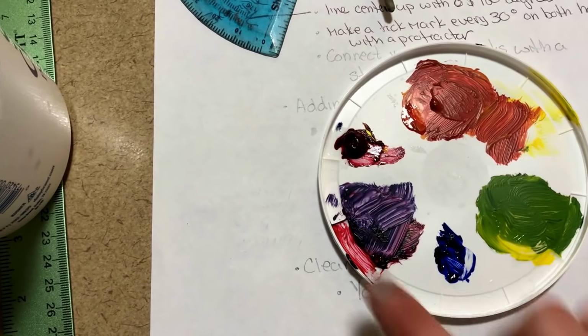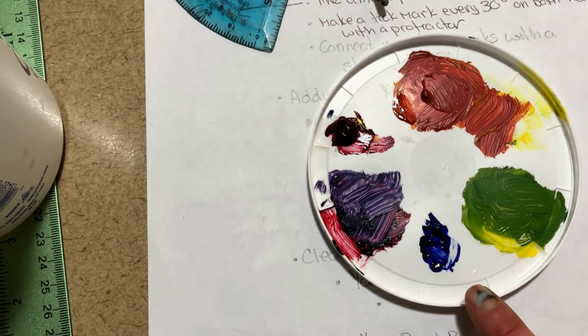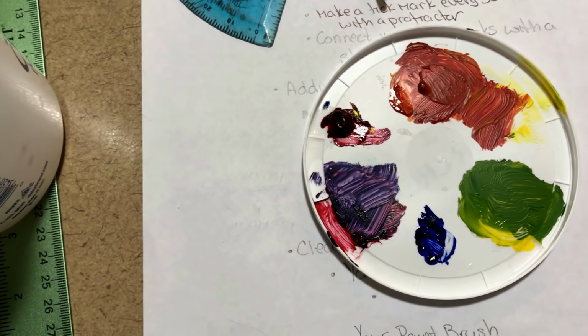If you finished painting your whole plate, you can clean the paint off of your palette. There should be very little paint on your palette. We are filling small squares.